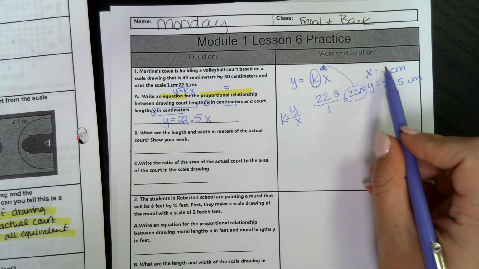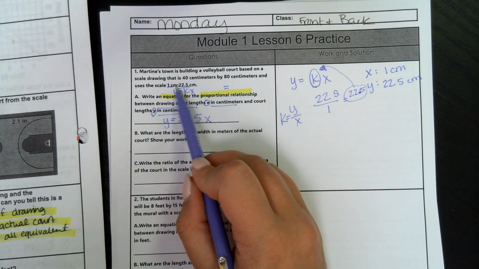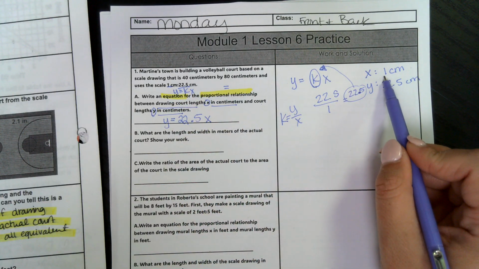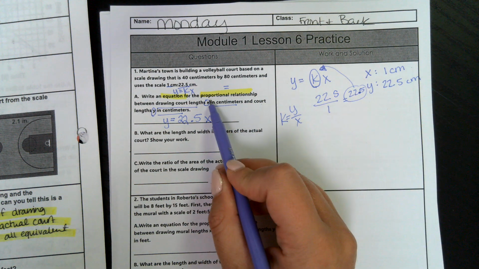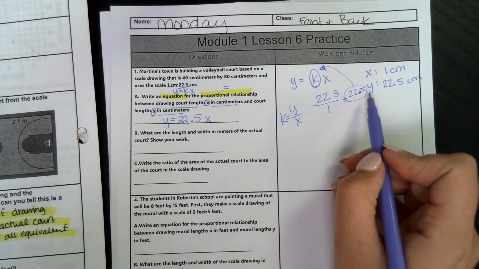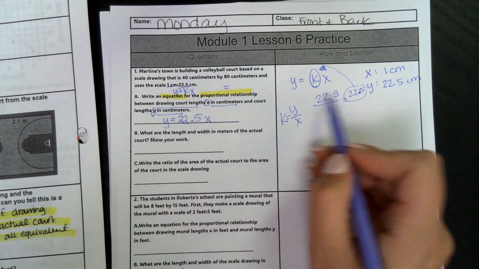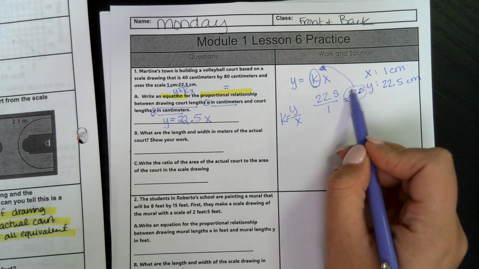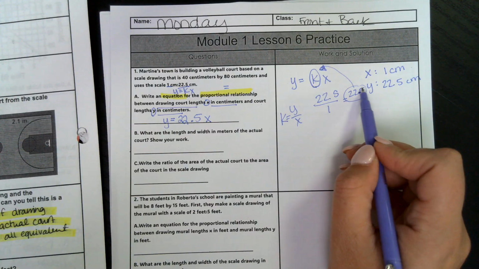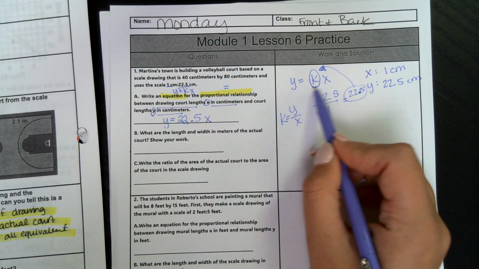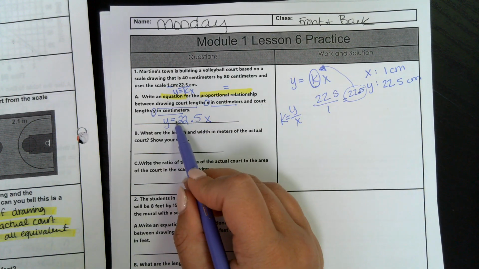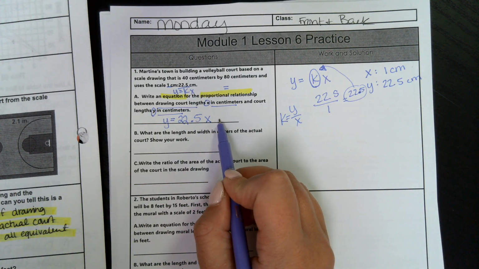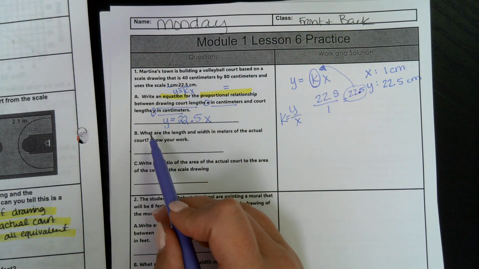So if we come back, we could take our scale factor here, okay? And so our scale factor is 1. It represents x because remember x is the drawing, and y represents the actual, so that's 22.5. So if we put y over x, it simplifies to 22.5. So we substitute that into the equation and we end up with y equals 22.5x as our equation. So now we should be able to use this equation to solve for different lengths and widths.